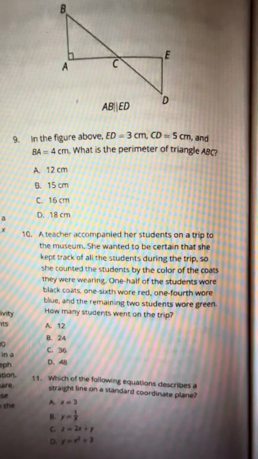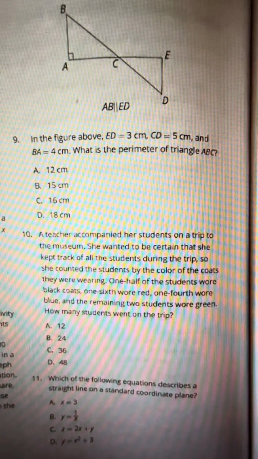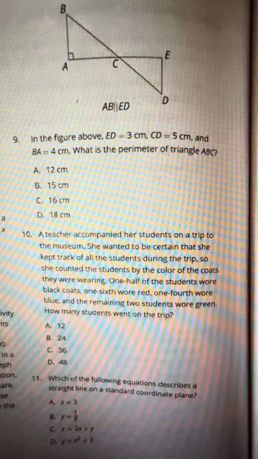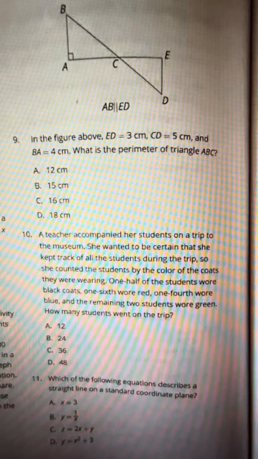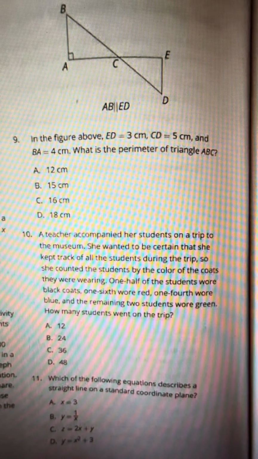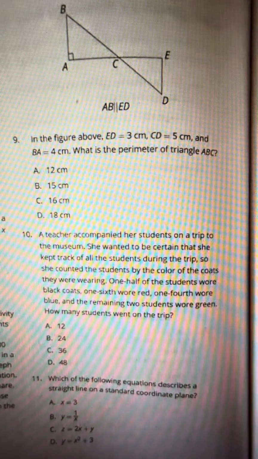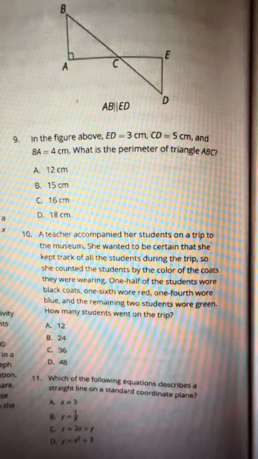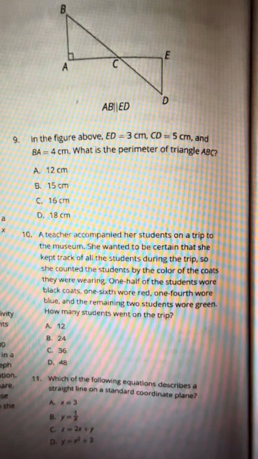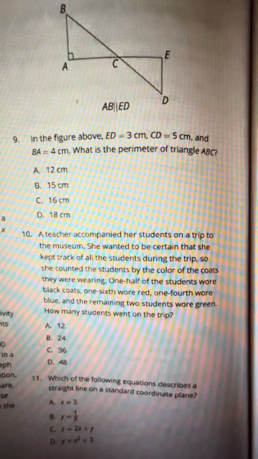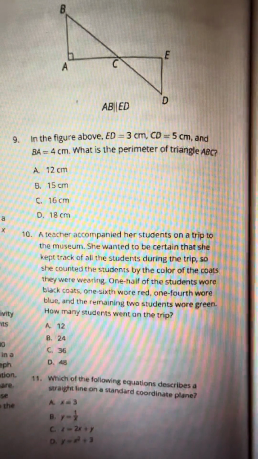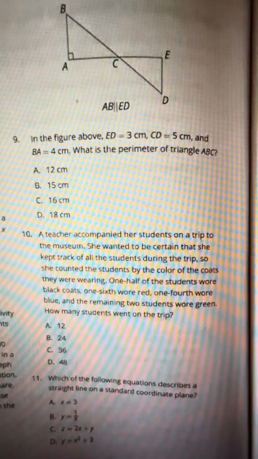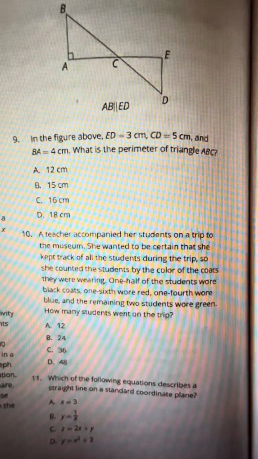We're also told a lot of information. We know that ED is equal to 3 centimeters. We know that CD is equal to 5 centimeters. And we're also told that BA is equal to 4 centimeters. So we're asked, what is the perimeter of the triangle ABCD? I will write my choices down here on my board. We've got 12 centimeters, 15 centimeters, 16, and 18.